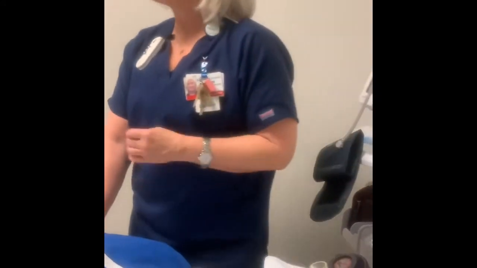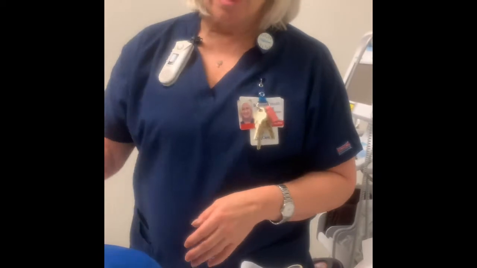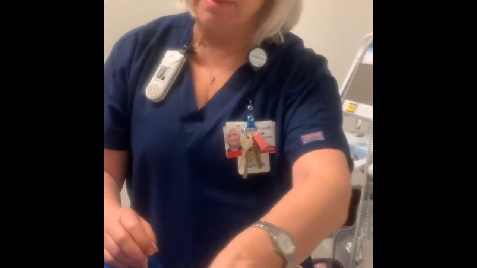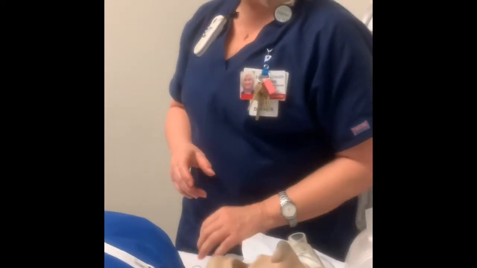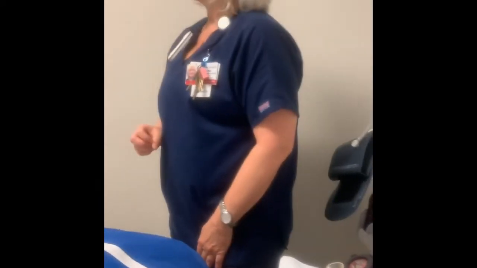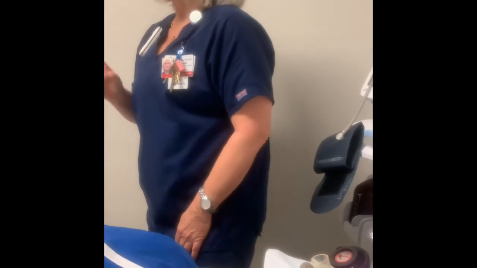So let's start with our first altered airway. So we have a tracheostomy tube in, but you have a patient here and this maybe pops off right here. Now your trach tube comes out. What are you gonna do? Your tracheostomy tube comes out. What are you gonna do?